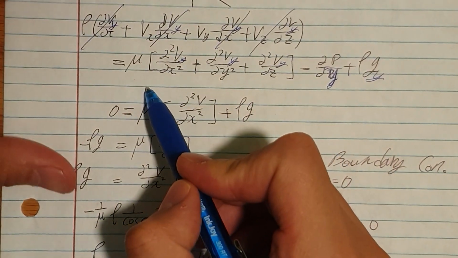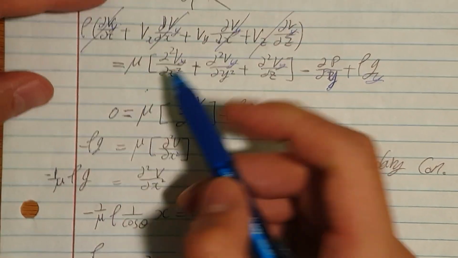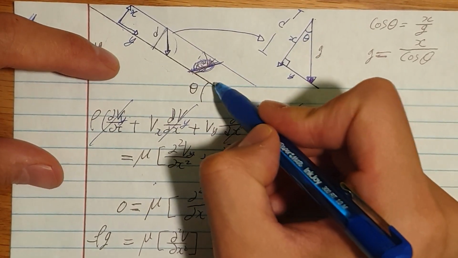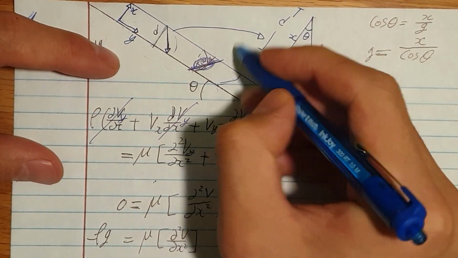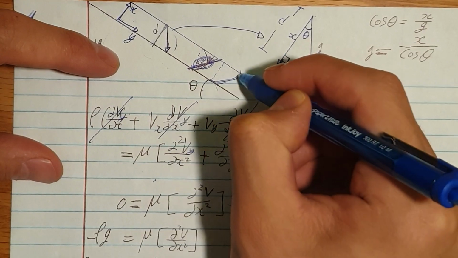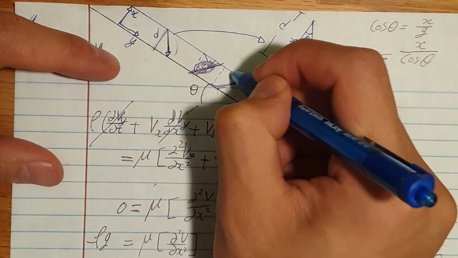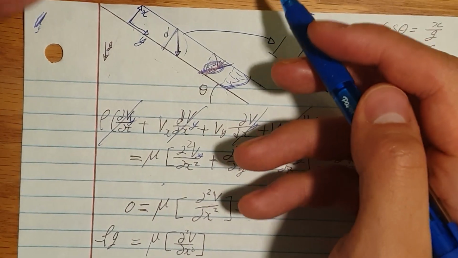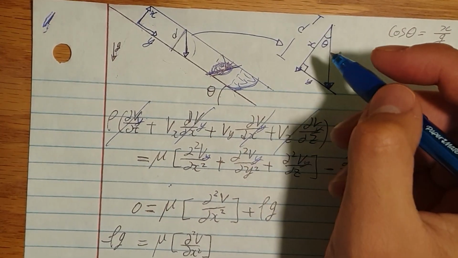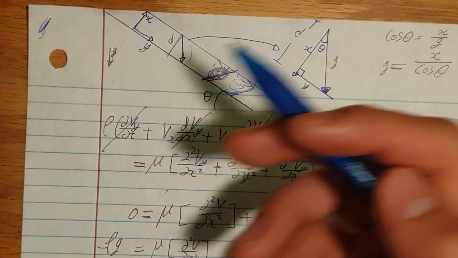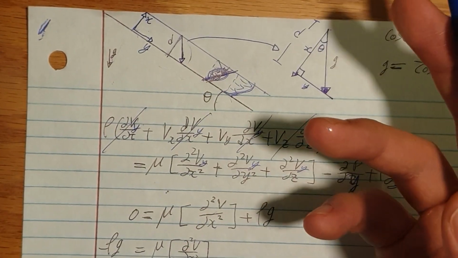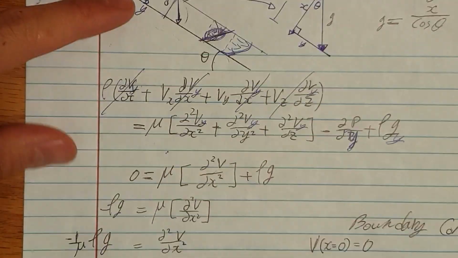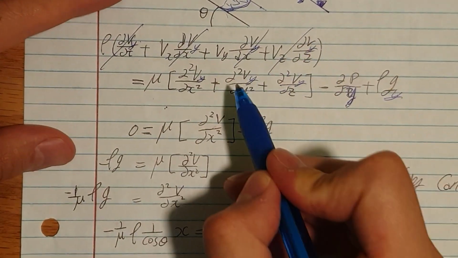The right side, as we see, the velocity profile is going to look something like that. It's fastest at the surface that's meeting the air, and we're assuming that the air does not provide much shear stress, or a negligible amount.